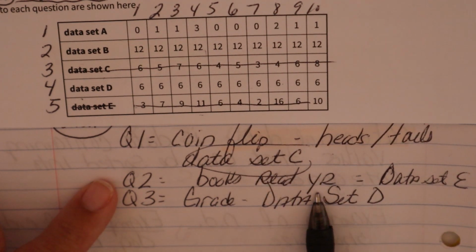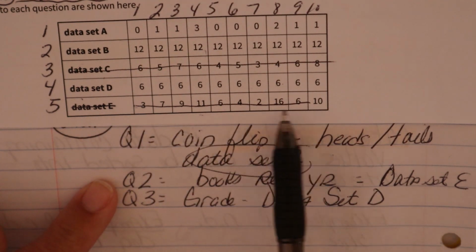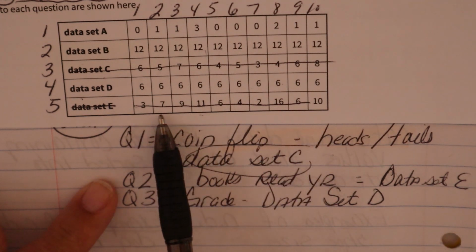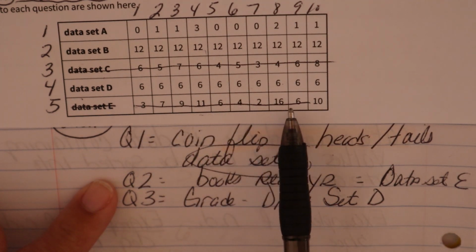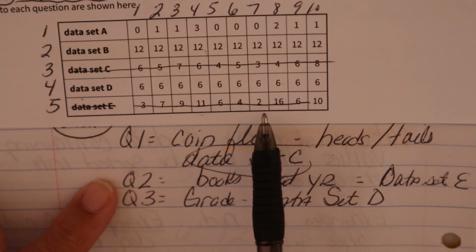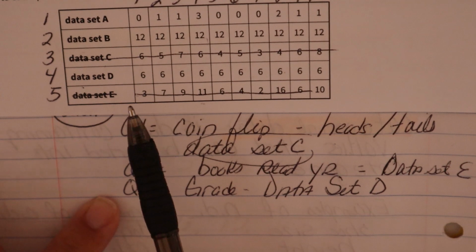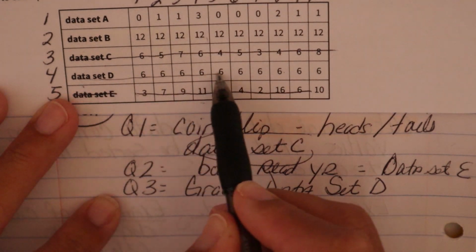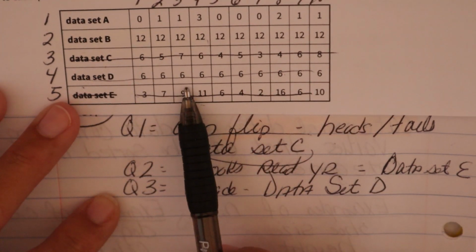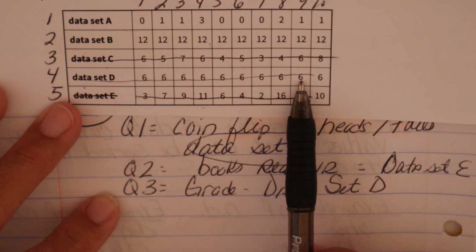Question 2, books read in a year. We said that was data set E. Again, I see all different answers: 3, 7, 9, 11, 6, 4. This would be a statistical question, books read in a year, because your answers vary. Now the last question, question 3, was what grade are you in? We said it was data set D. Data set D had all 6s. This would be an example of not a statistical question because all of the answers are the same.